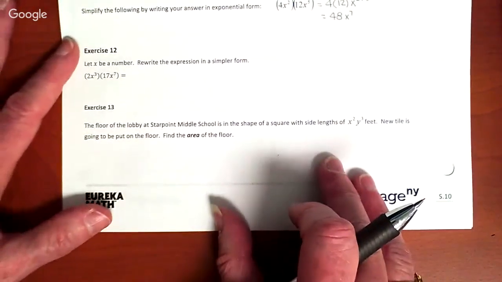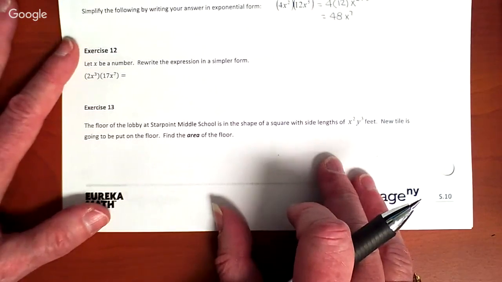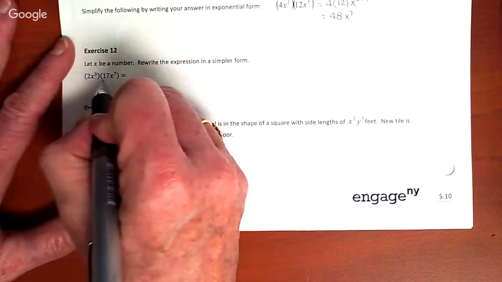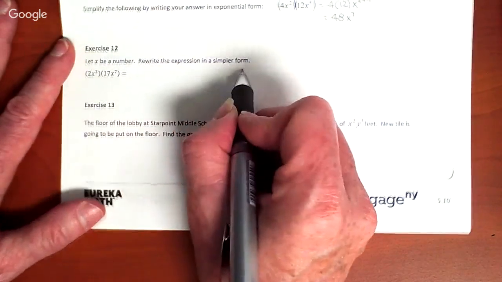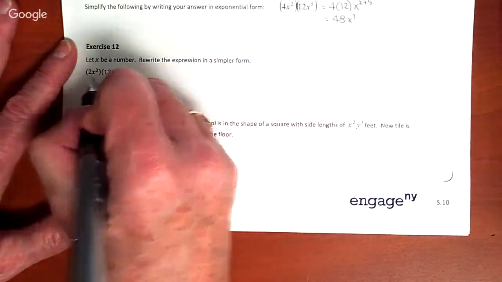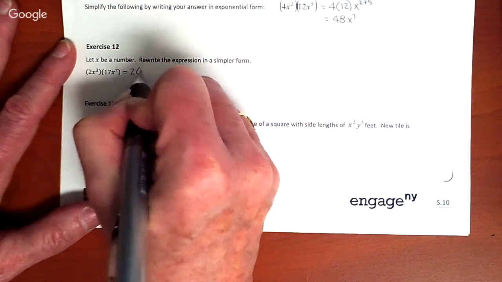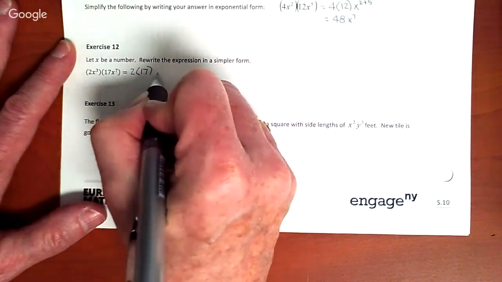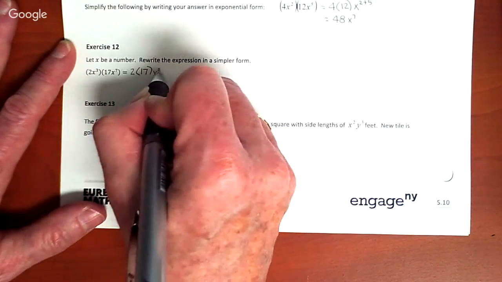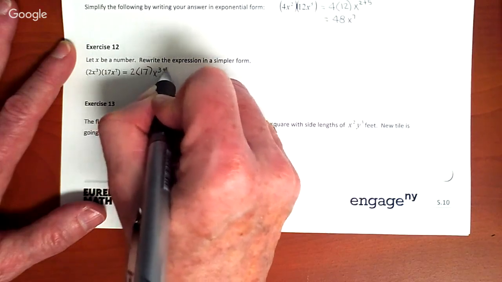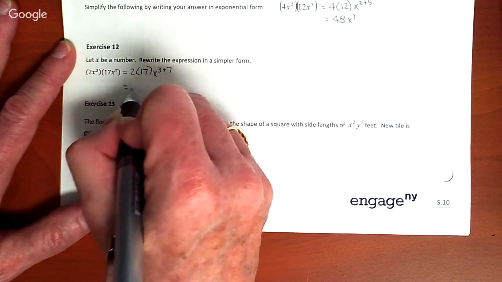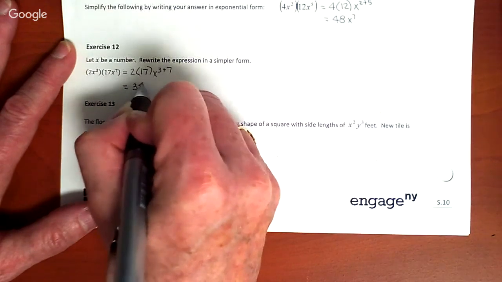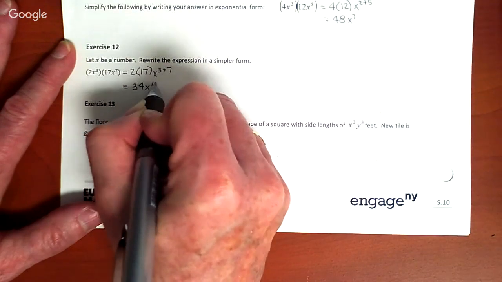So next we can rewrite the expression in simpler form. So here we've got 2 times 17 times x to the 3 plus 7. So now we have 2 times 17 is 34, and x to the 10th power.